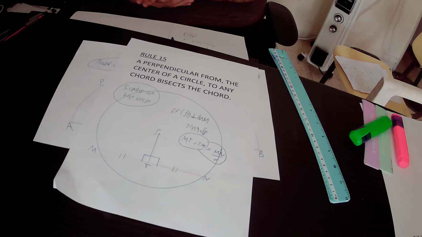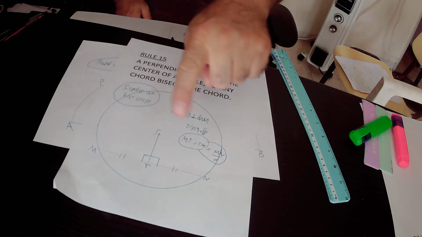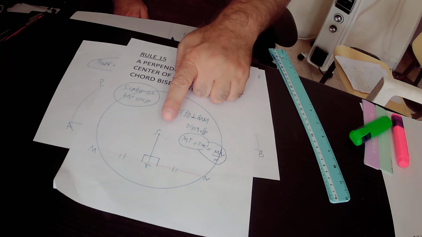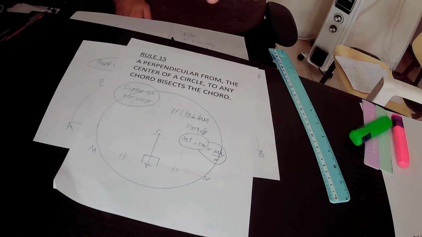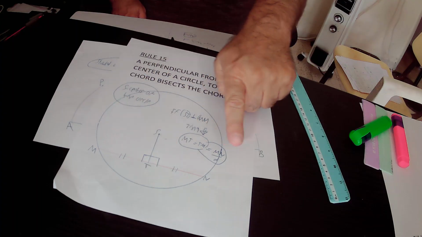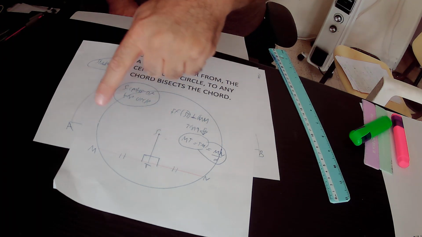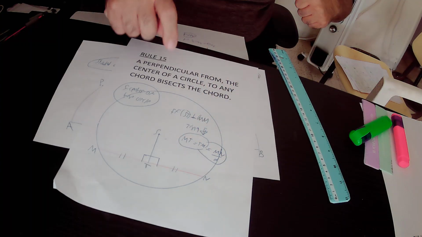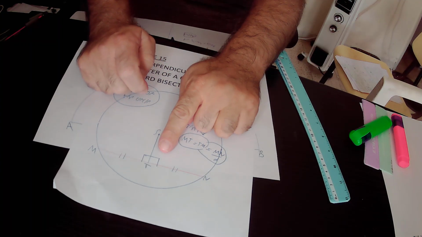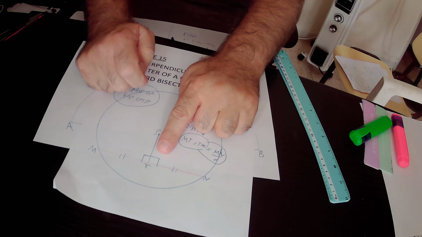According to rule 15, a perpendicular from the center of a circle to any chord bisects the chord. So say we have a circle, point S is the center of the circle. From point S we draw perpendicular ST on chord MN. So this angle equals 90 degrees, and this angle also equals 90 degrees, according to our construction.